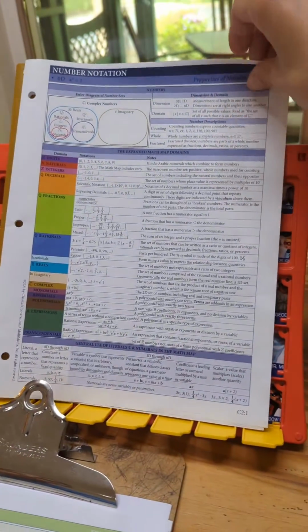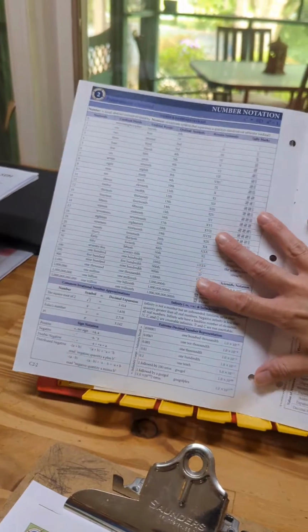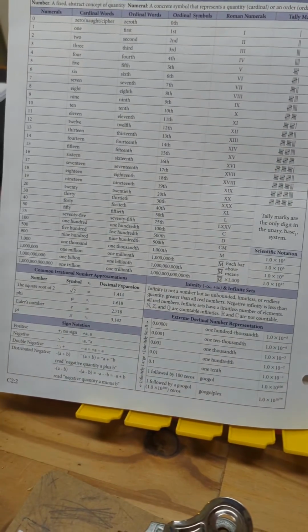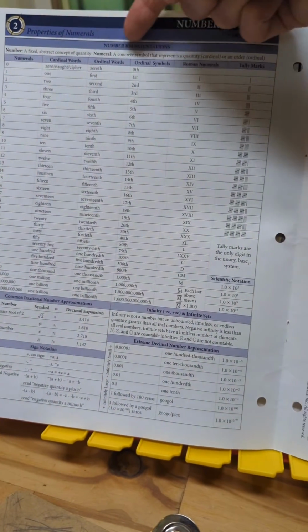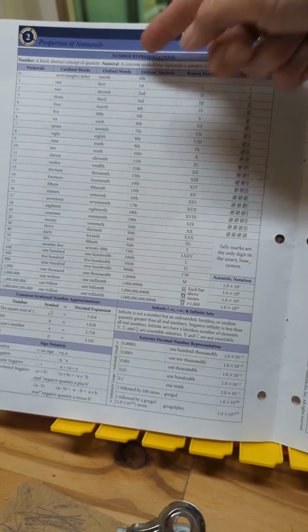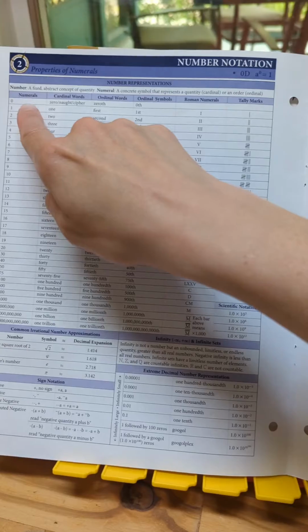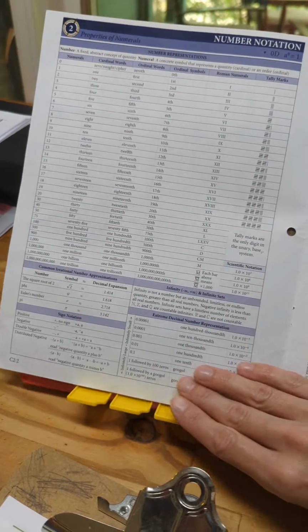Okay, so we've looked closely at this part of the chart. And then what we can do is flip through and just notice. What do you notice about this page? It has all these different types of numbers. Yeah, what does it say here? Number representation. Yeah, so up here we have number representations, and there are different ways: numerals, cardinal words, ordinal symbols, Roman numerals, and tally marks. So these are different number representations.